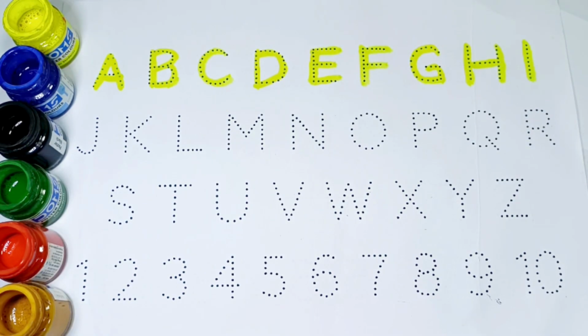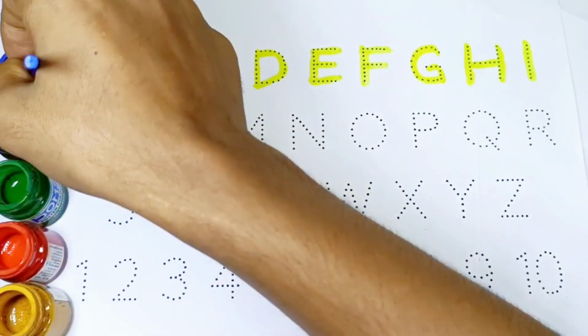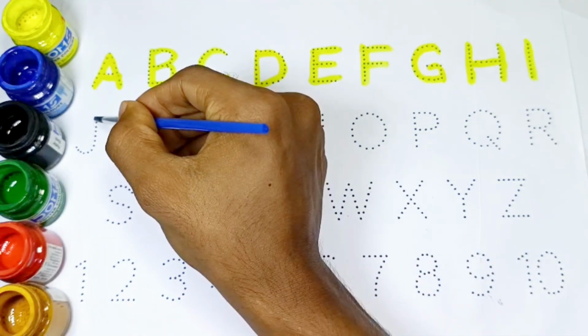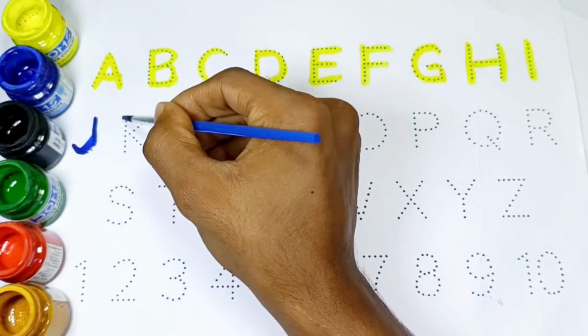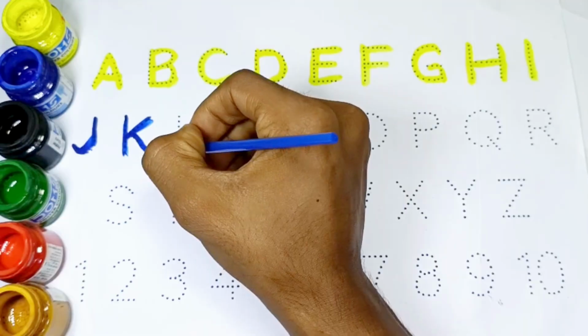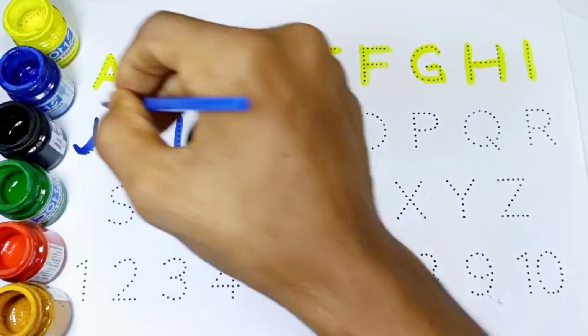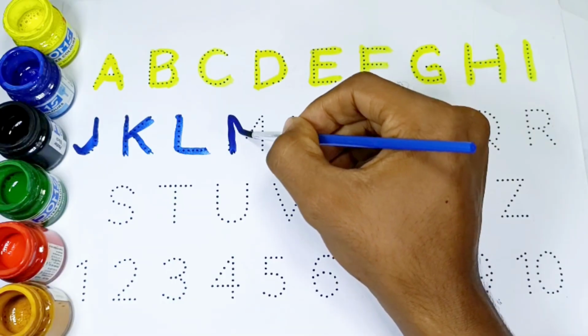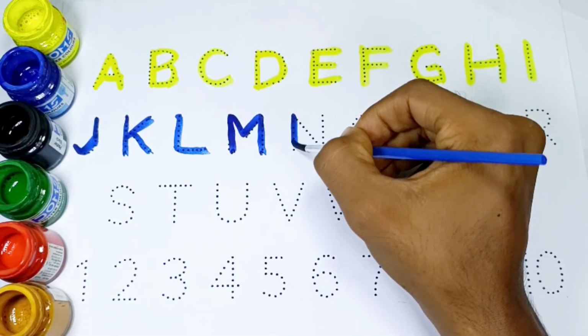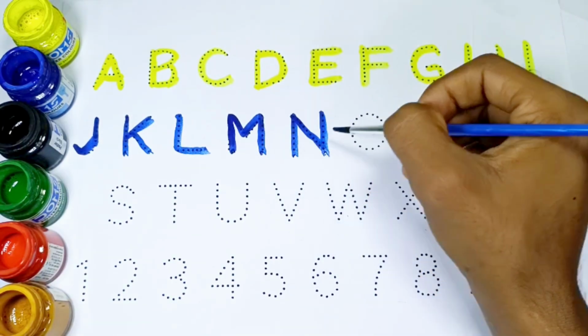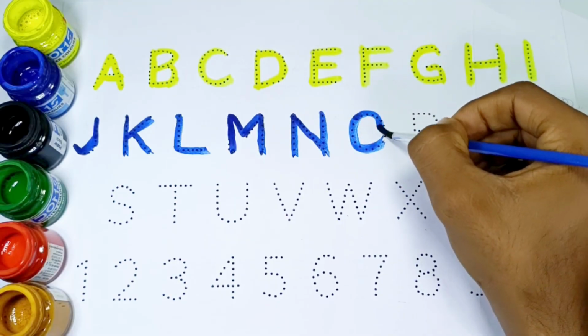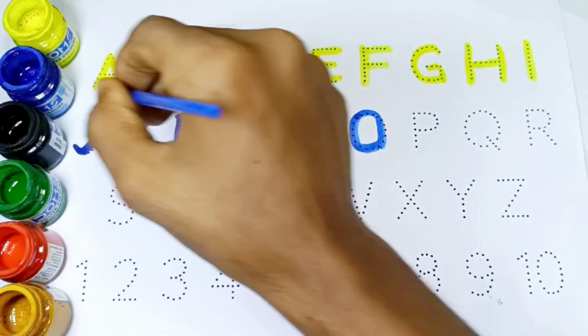I for ice cream. Kids, now you draw J. The alphabets of J and use blue color. J for joker. K for king. L for lion. M for moon. N for nose. O for orange.